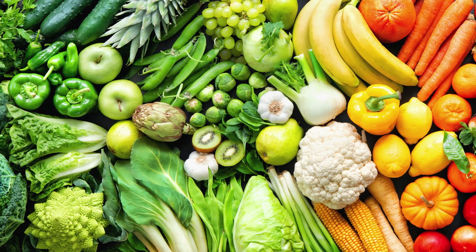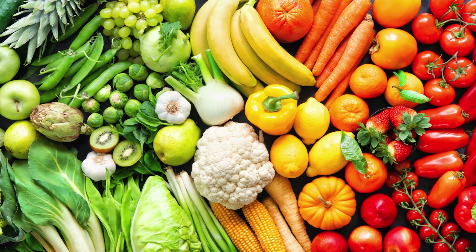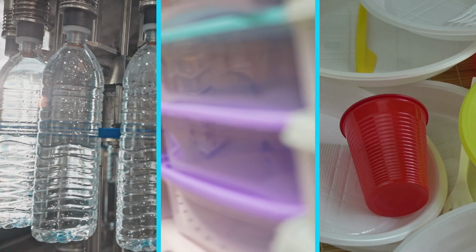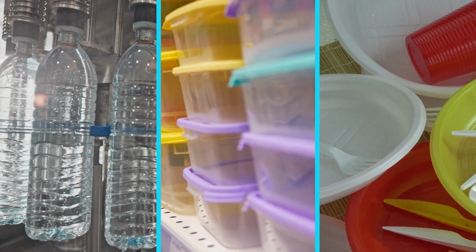Organically grown fruits and vegetables are made up of organic compounds. But so are plastic bottles, containers, cups, and dinnerware.